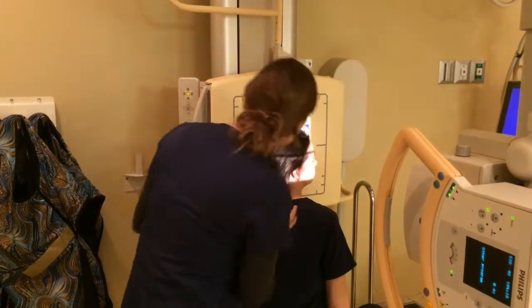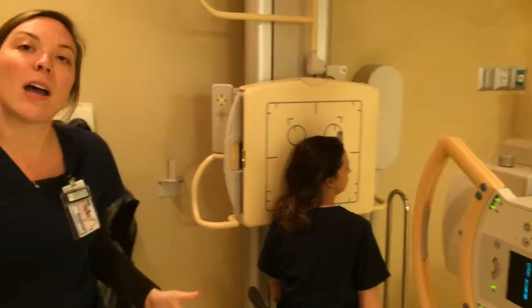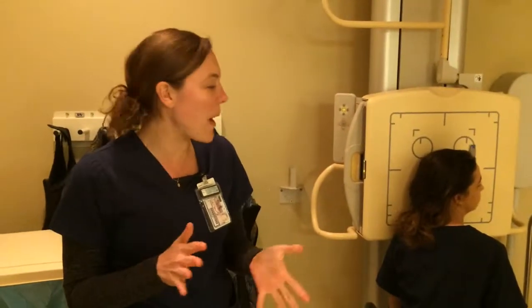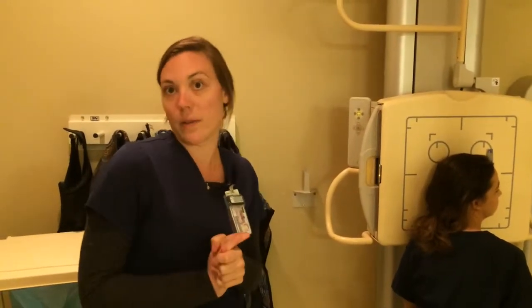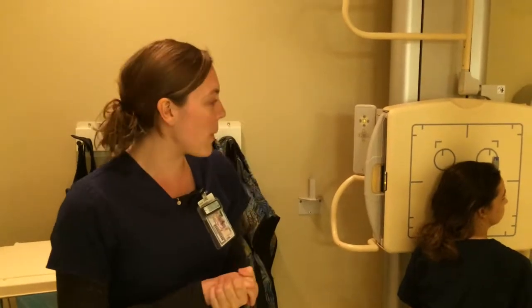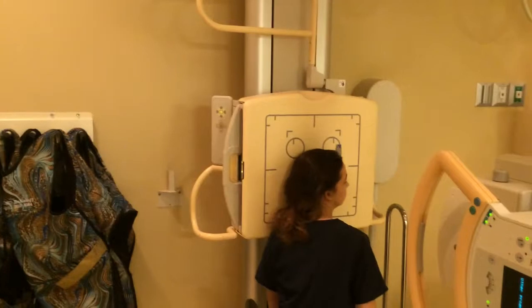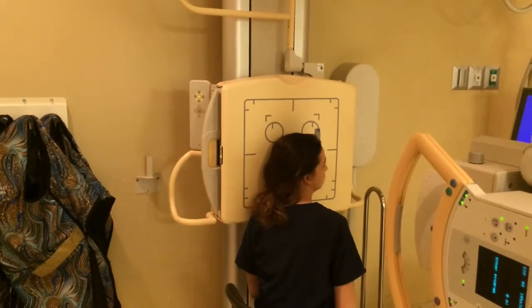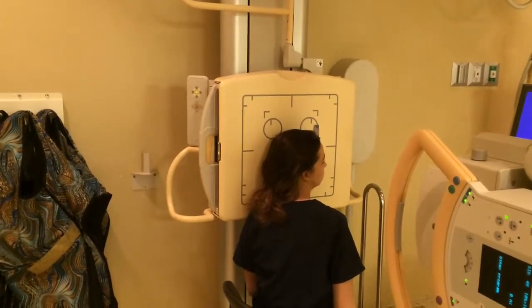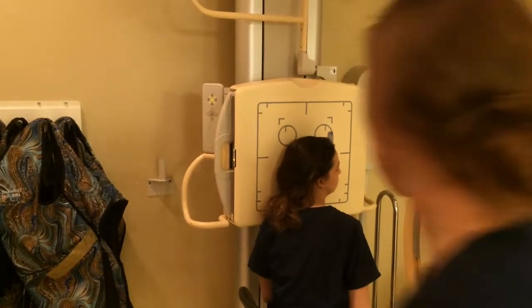On my console, I have set 85 kVp for about 6 to 8 mAs, depending on the size of your patient, on the wall bucky. All right, so just don't breathe, don't move, X-ray. Okay, now we can move on to the next image.